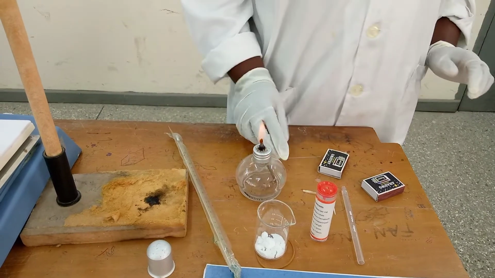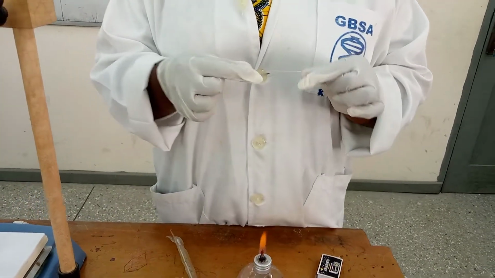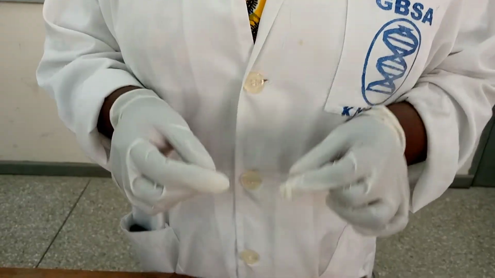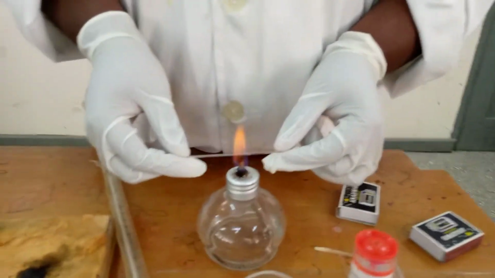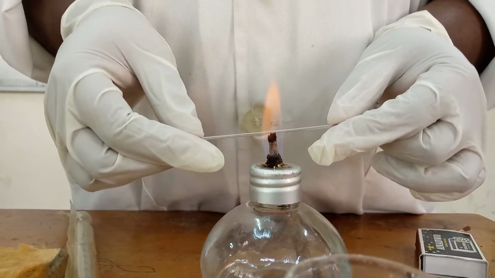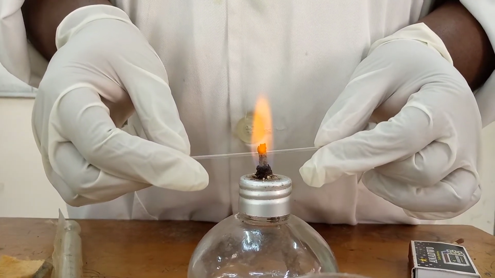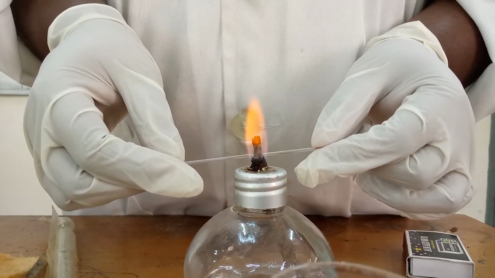Okay. So what I'll do is I'll hold both open ends like this. Then the middle part of the capillary tube, I will send it close to the blue flame of the lamp. So the blue flame of the lamp, that is what I'm taking the capillary tube to. So you have to wait for the glass to melt.